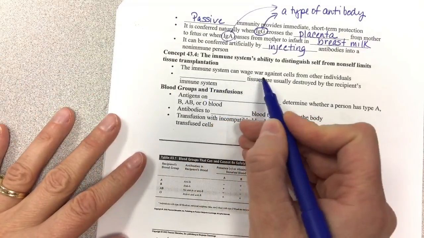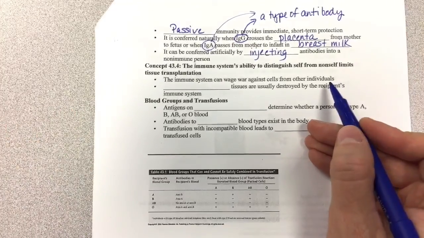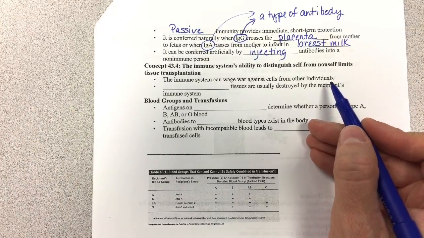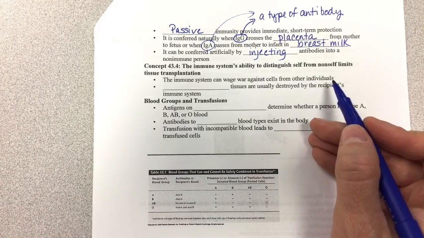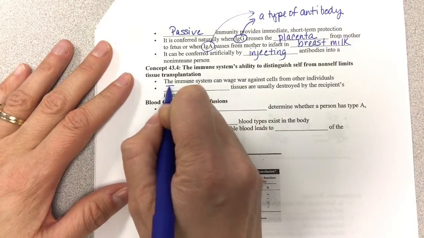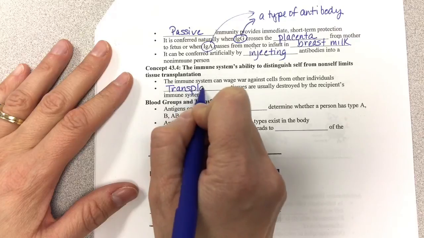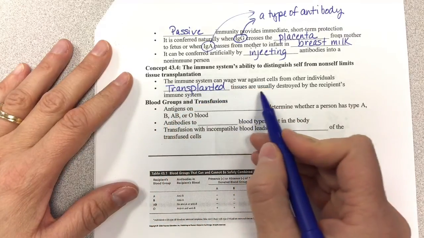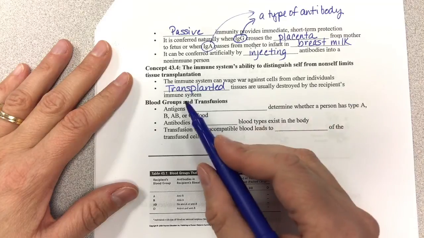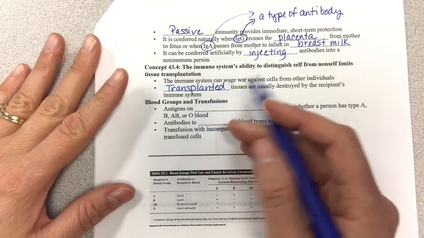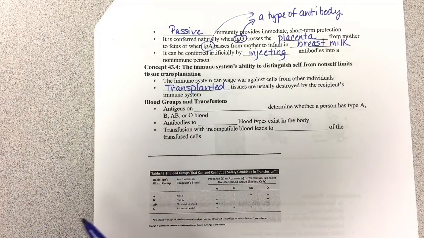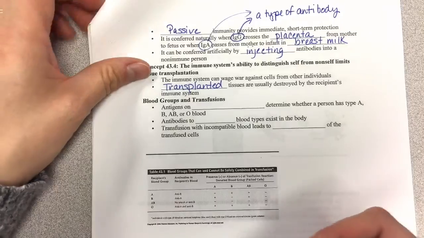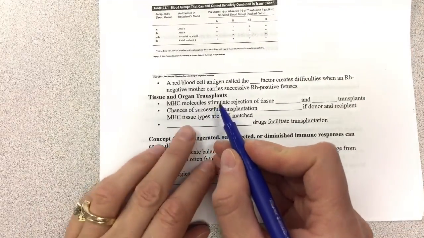The immune system can wage war against cells from other individuals. If another individual's cells are put into your body and those antigens aren't the same as your antigens, then your immune system is going to launch an attack against them. An example of this is transplanted tissues. Transplanted tissues are usually destroyed by the recipient's immune system unless you can get a really good match, where your immune system would not recognize those tissues as foreign. We're going to look at that down here with tissue and organ transplants.